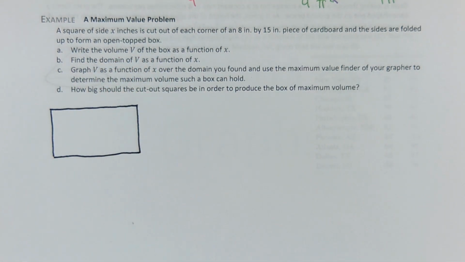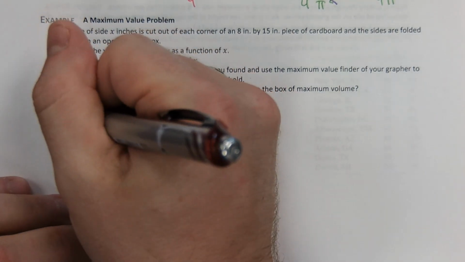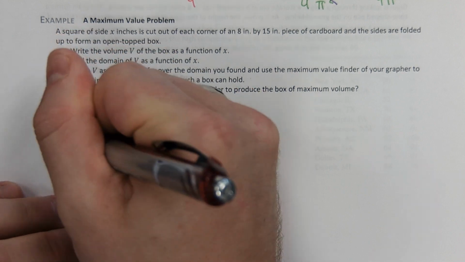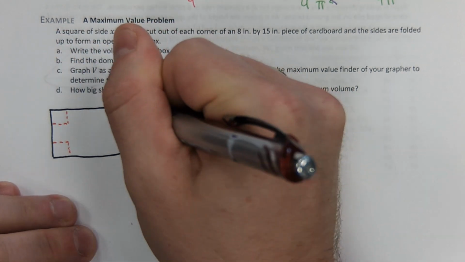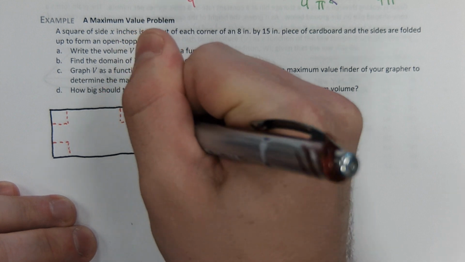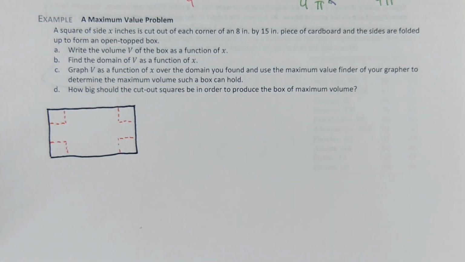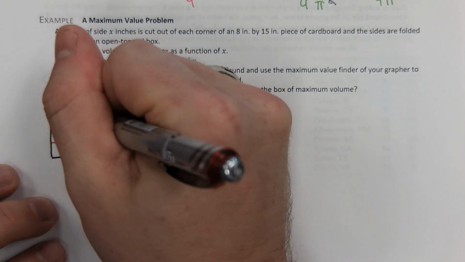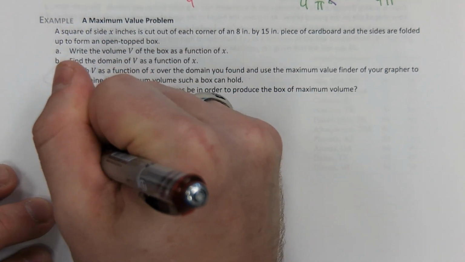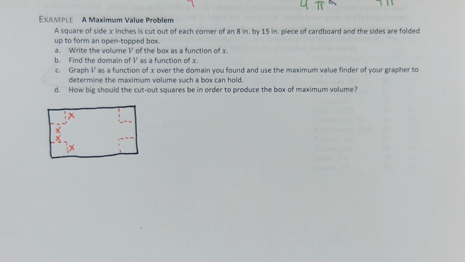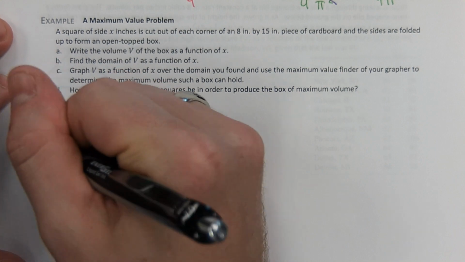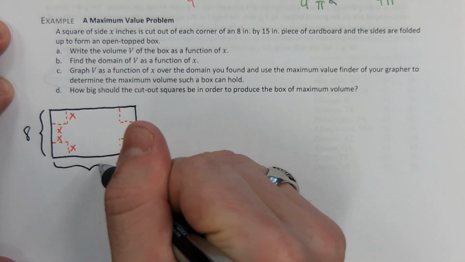There's my rectangle. And I'm going to remove a square off of each corner with red dotted lines. Imagine the machine came through and cut each of those squares off. What we know is that the length of each square is x by x. And we were told that the box is 8 inches by 15 inches. So based on the way I drew it, we'll call this one 8 inches, and this one the 15-inch side.